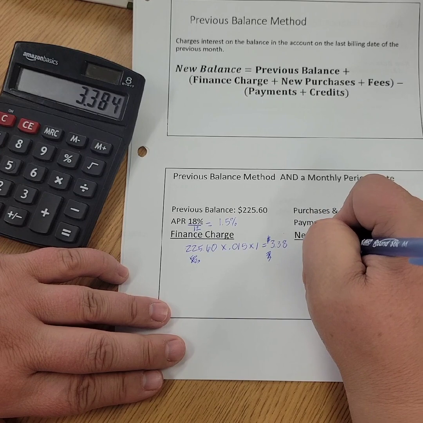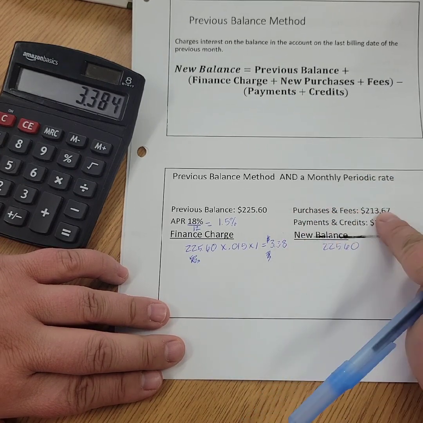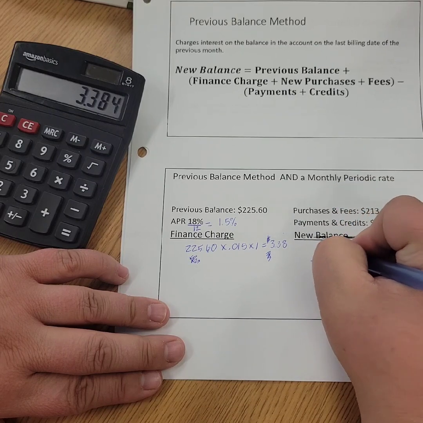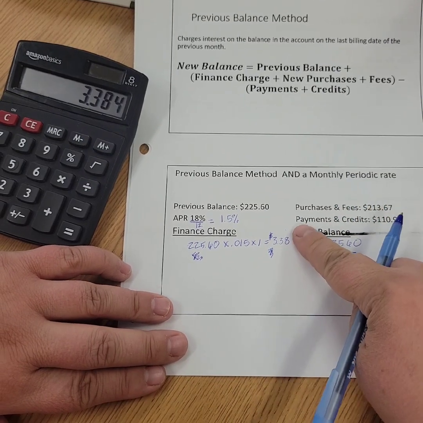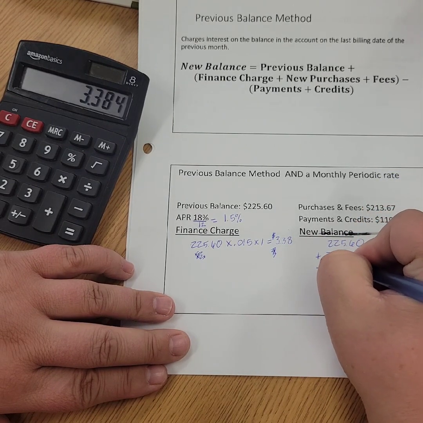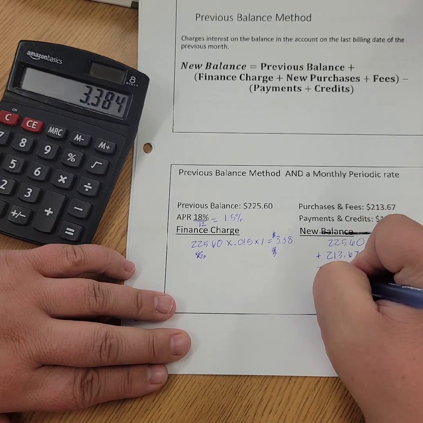So then the new balance is just going to be the previous balance. And then purchases makes it increase. So plus 213.67. And then minus the payments and credits. And then the finance charge needs to be added.